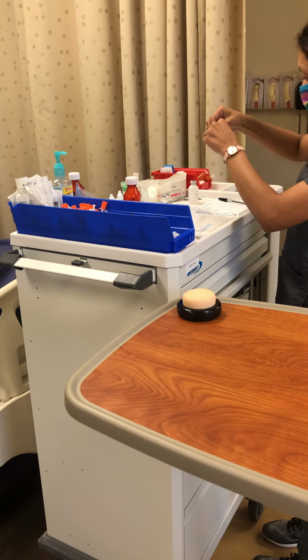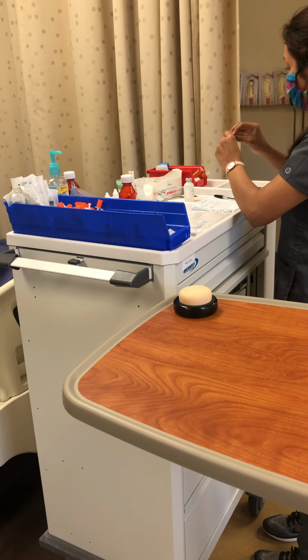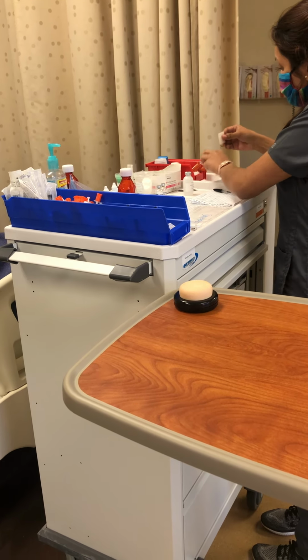Before I do anything, I will sterilize this. Do it for about 5 seconds. Okay, and I will let that sit there, and I will prepare this. I will take my cap off, wait for it to dry, and I can pull back to 0.5.